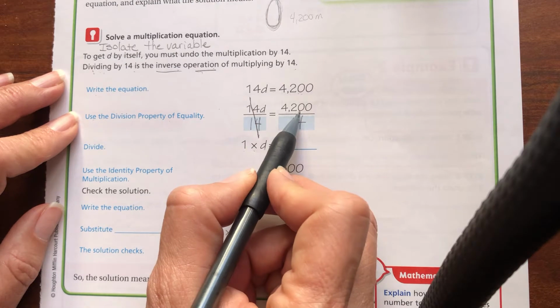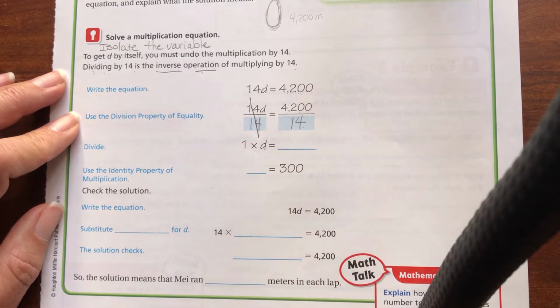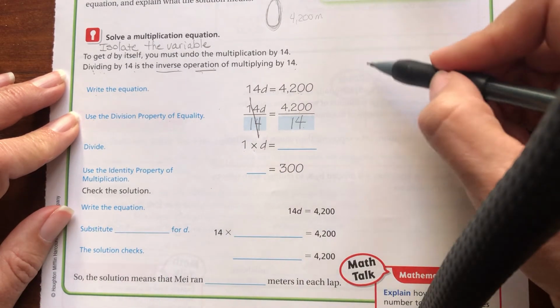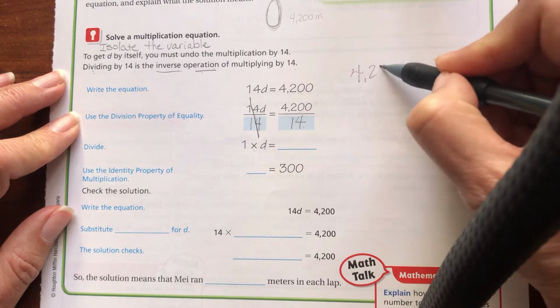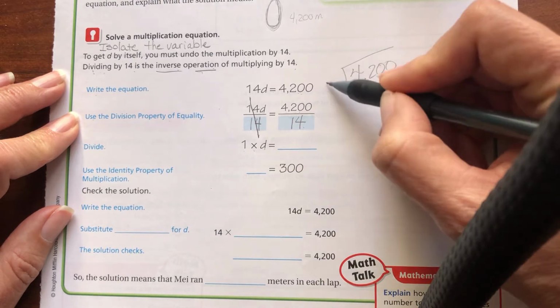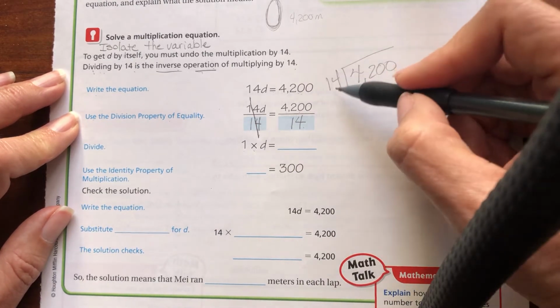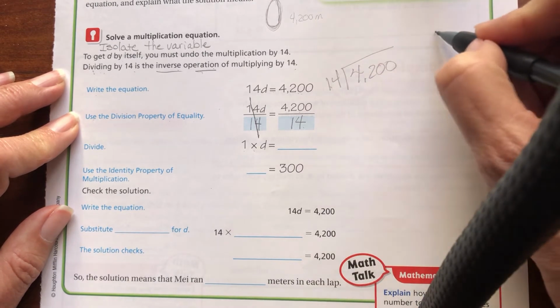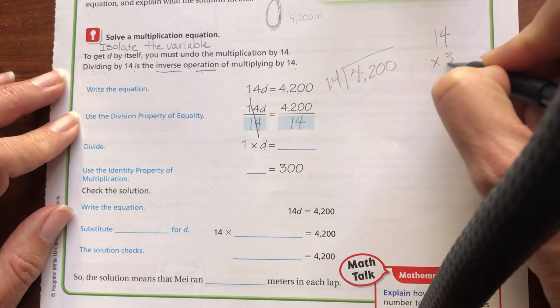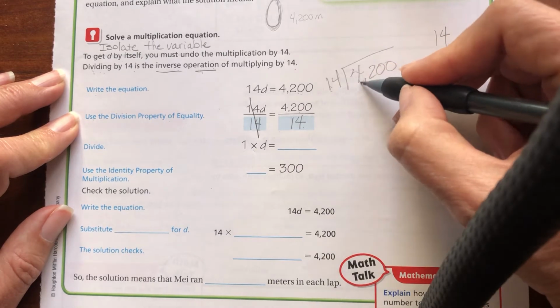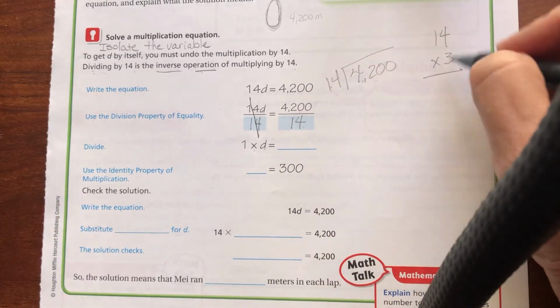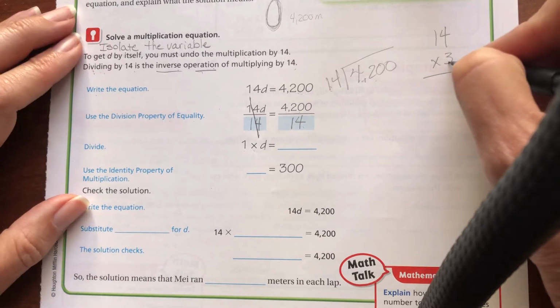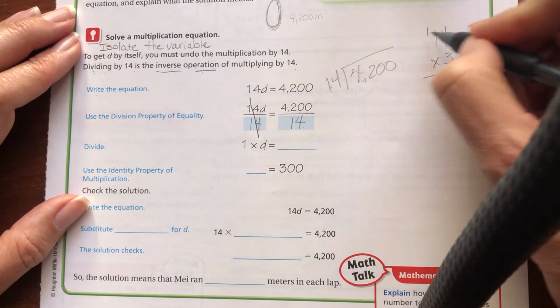Now we have 4,200 divided by 14. I don't know this off the top of my head, so I'm going to do some margin work for the teacher. Let's see. My first guess is going to be 3, so let's times 3. 14 does not go into 4. It does go into 42. I'm guessing 3 times. So that's 12.